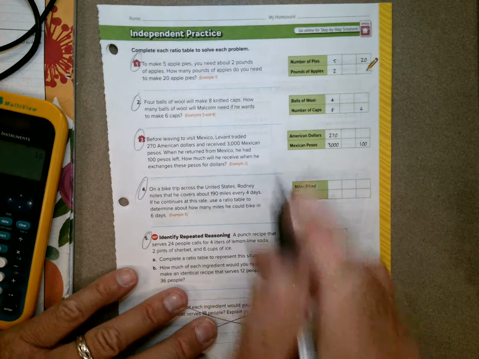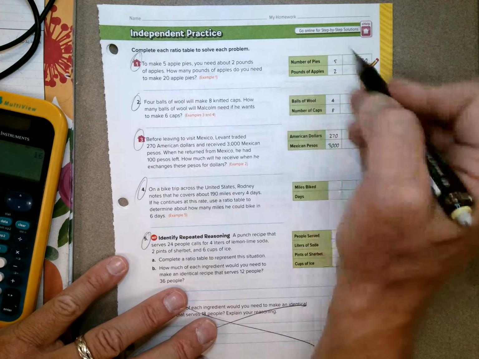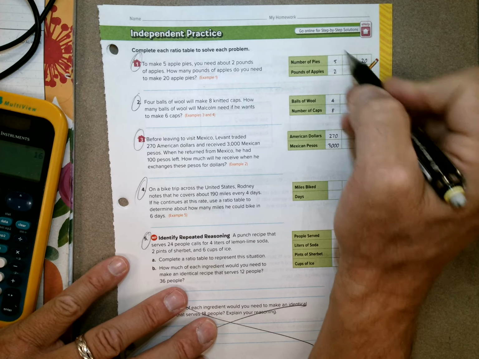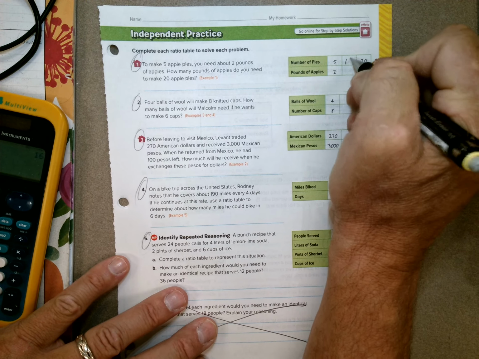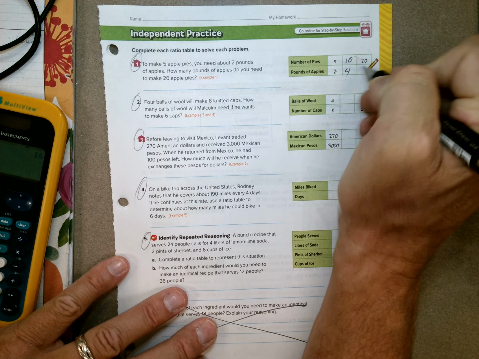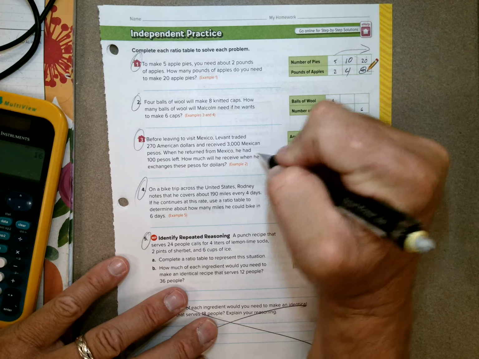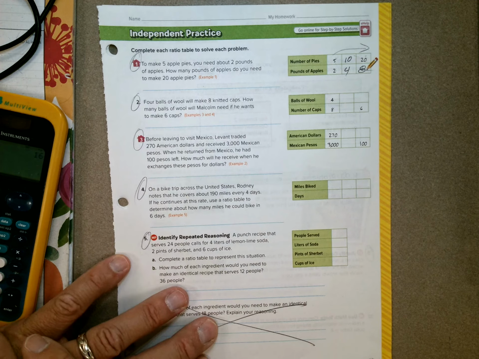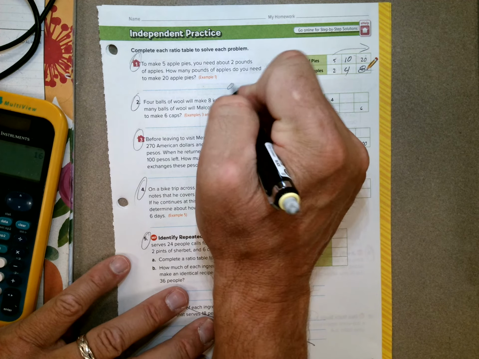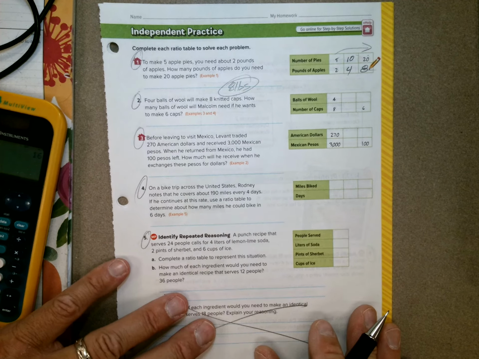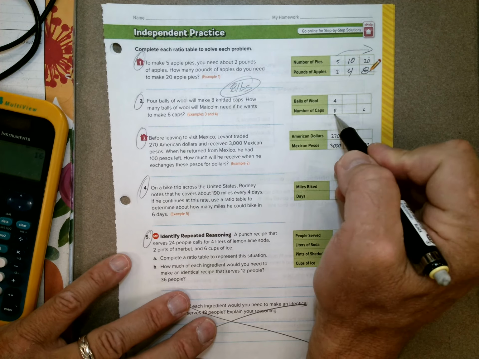To make 5 apple pies, you need 2 pounds of apples, 5 to 2. How many pounds of apples do you need for 20 pies? You could scale it up. I could take this to 10 and that to 4. Times 2 is 8. I could have gone times 4, times 4. A lot of different ways to look at that. And there you have it. So how many pounds do you need? 8 pounds.